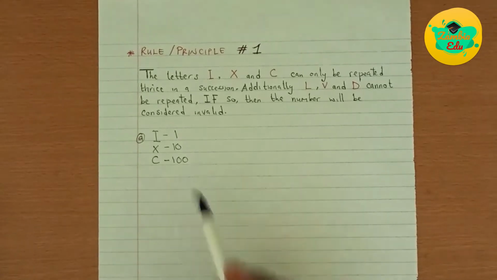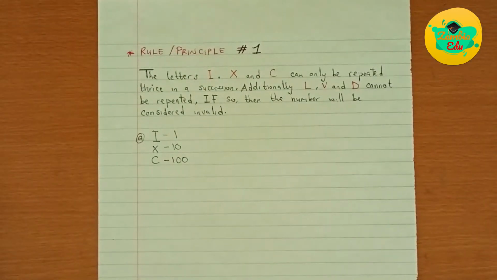What this means is these 3 symbols which we've talked about can only be used 3 times within a single number. You don't go beyond that. You can use them 3 times or less than 3, but you cannot write them 4 times concurrently in a single succession. Let's look at a few examples.